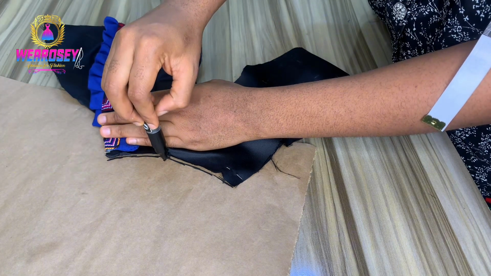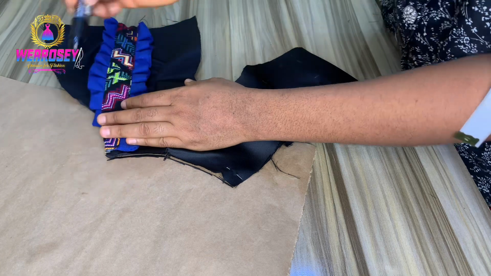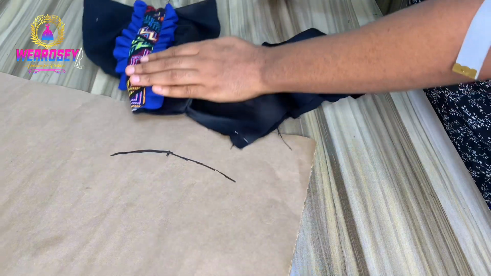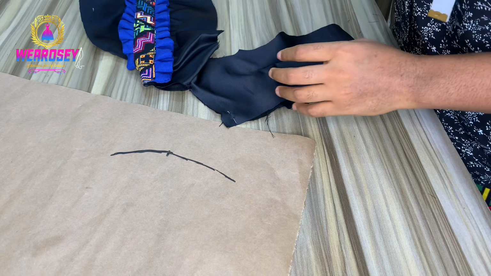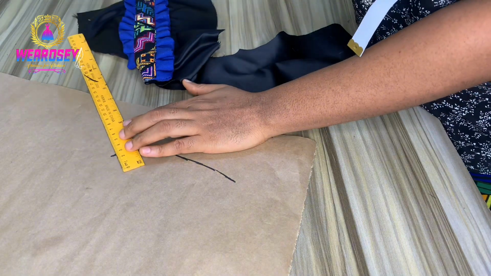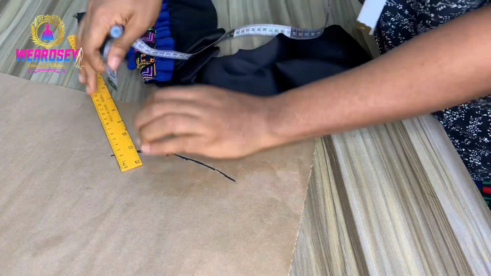Now, always remember to mark that midpoint. The midpoint is the point that connects your center front to your center back. Right? Remember to mark it. And remember to label your center front and your center back.